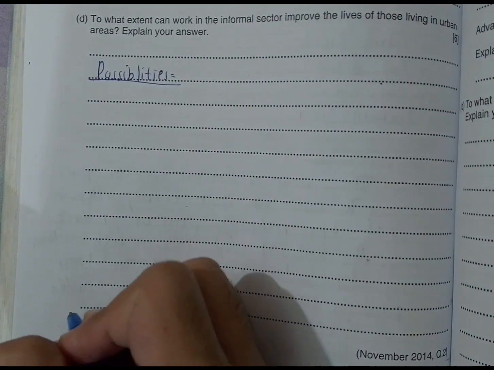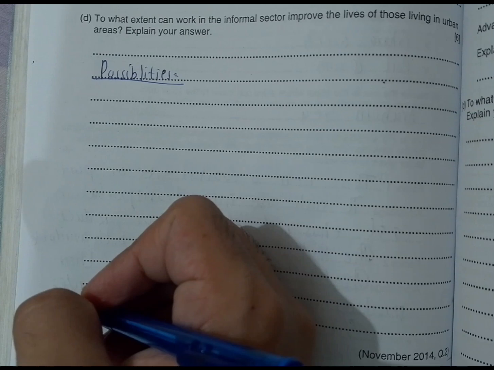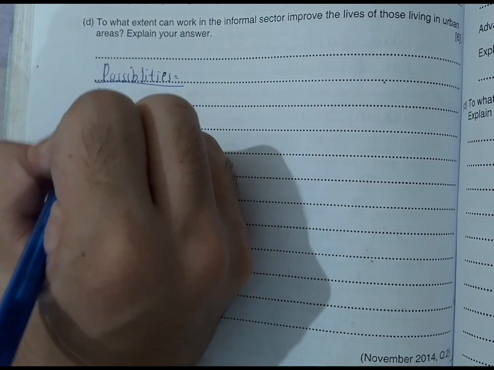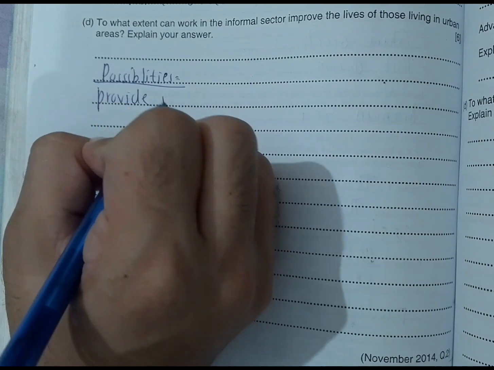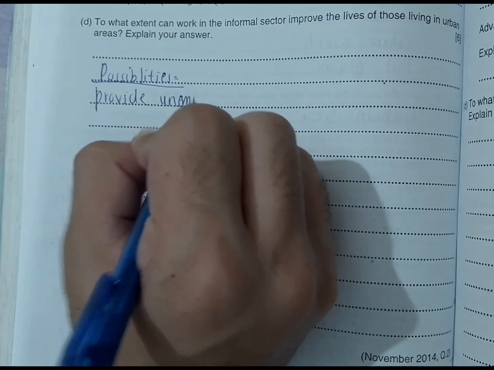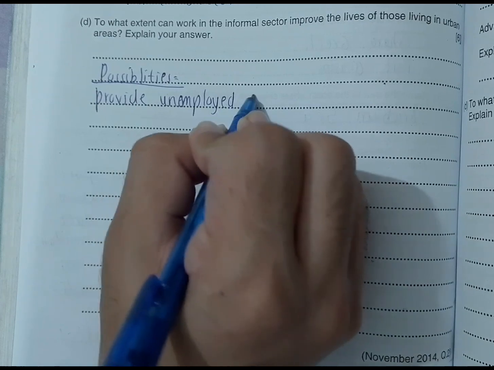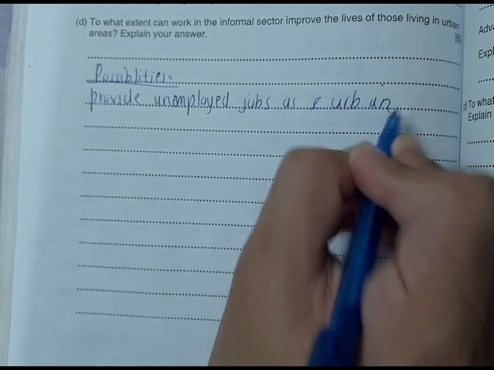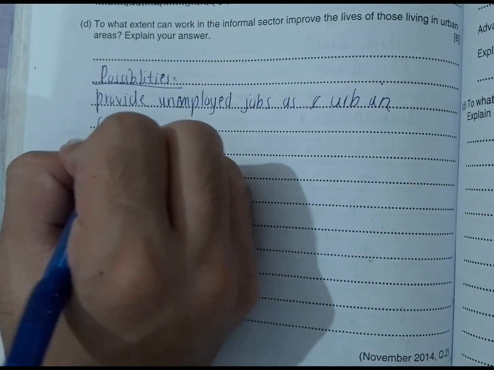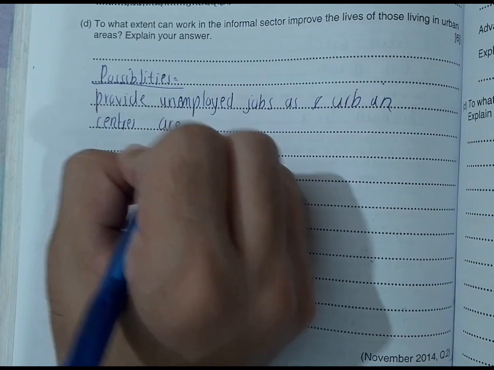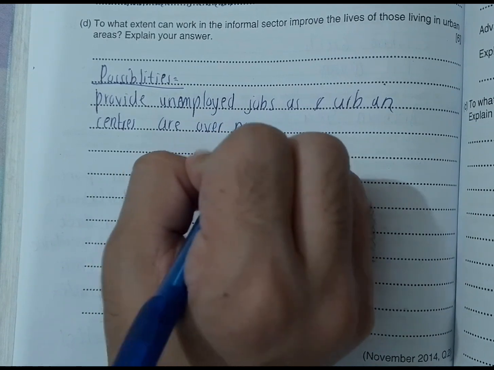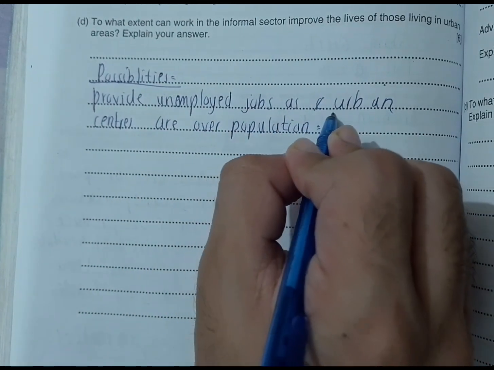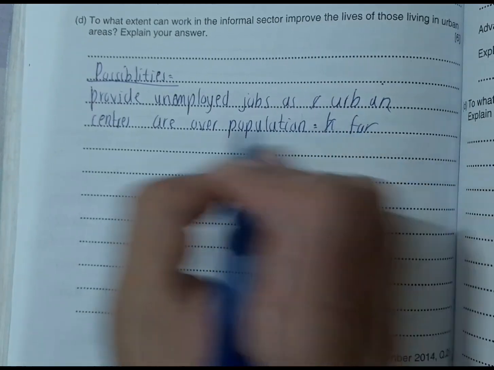You have to write that it provides employment to the people as the population in cities is very high. Provides jobs to the unemployed as urban centers are overpopulated. Now you can give an example of which city. Any city, Karachi, Lahore. I would give the example of, for example, Karachi.